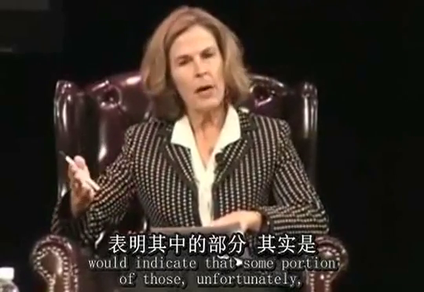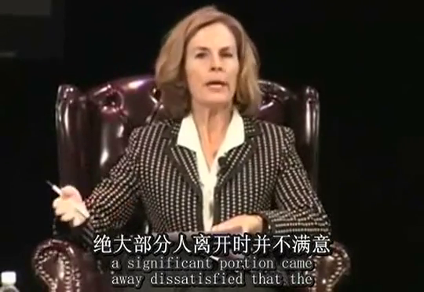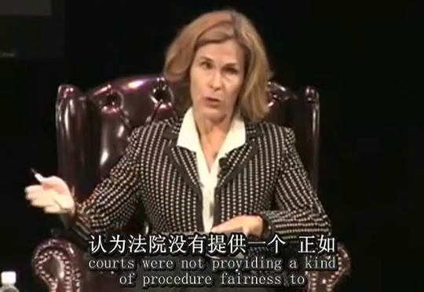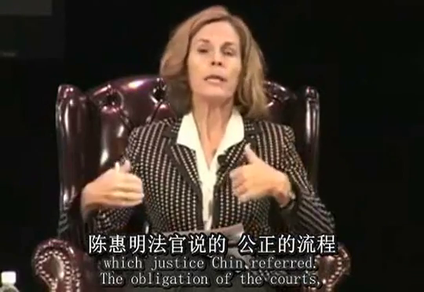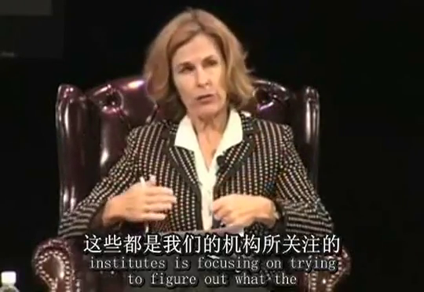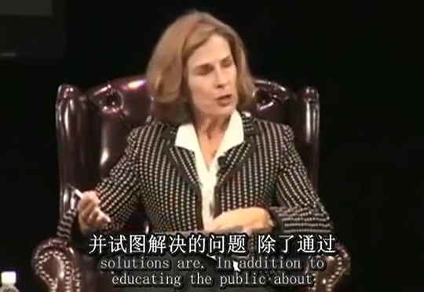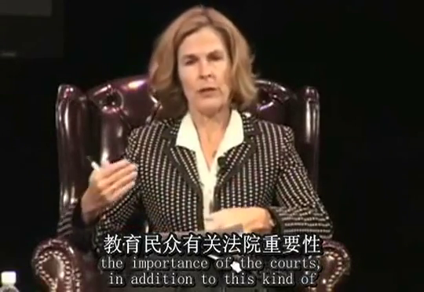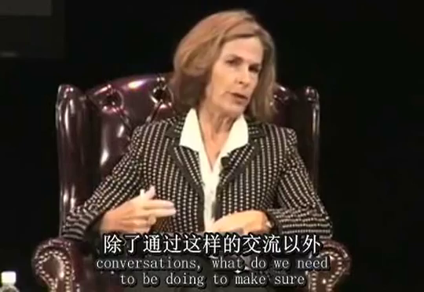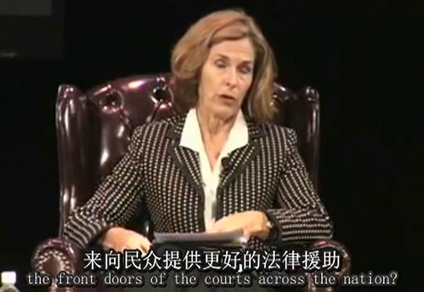Our research would indicate that some portion of those, unfortunately a significant portion, came away dissatisfied, that the courts were not providing the kind of procedural fairness to which Justice Chin referred, the obligation of the courts, the accountability of the courts. And that is where our institute is focusing on trying to figure out what the solutions are. In addition to educating the public about the importance of the courts, in addition to these kinds of conversations, what do we need to be doing to make sure that the courts function better for the people who walk in the front doors of the courts across the nation?